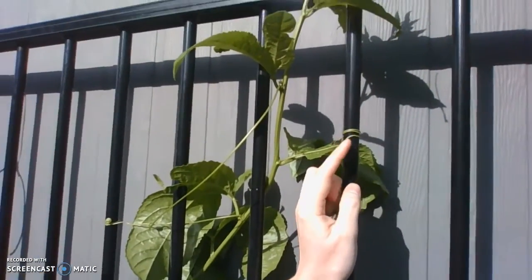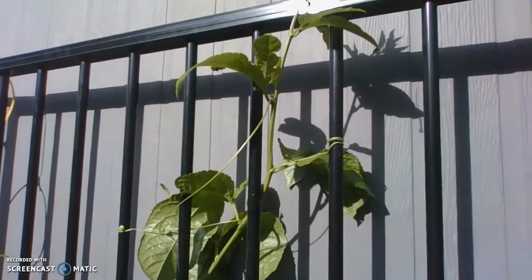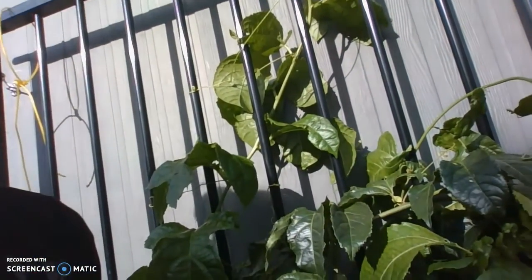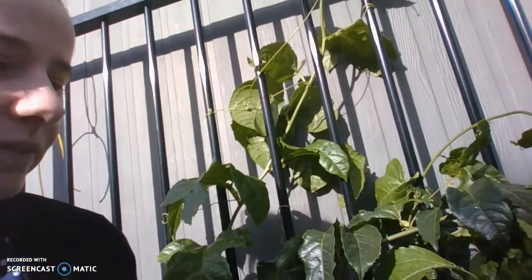Alright, so here we are next to our passion fruit vine. Now passion fruit is a climbing plant and it's got these specialized stems called tendrils. So they're really, really thin. What happens is when the tendrils contact something, they grow around it, they wrap around. So those tendrils are responding to touch. And specifically, they're growing towards the touch. So in this case, this is positive thigmotropism.